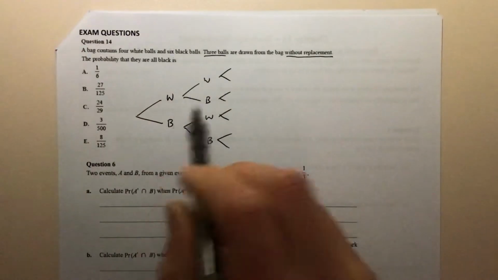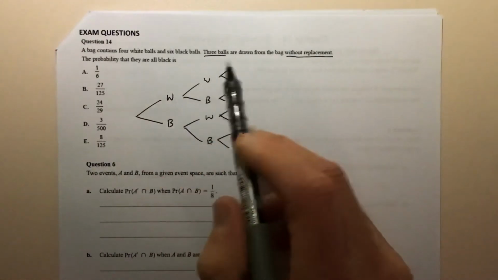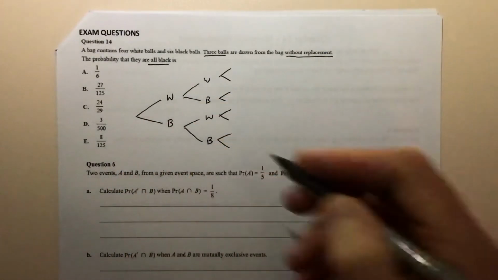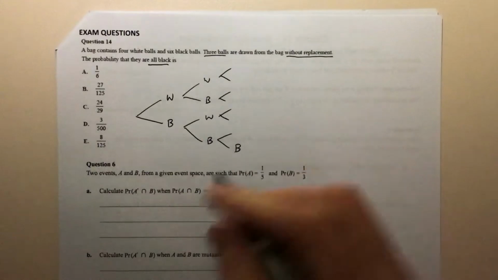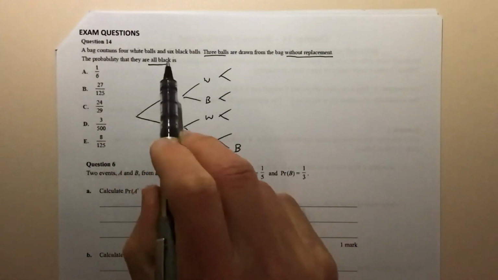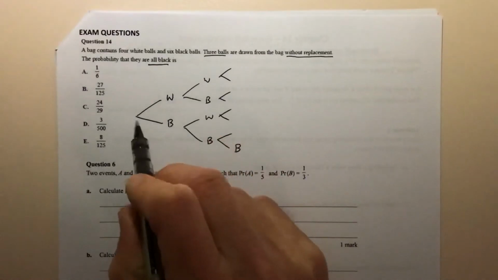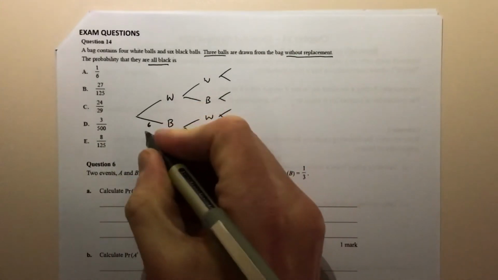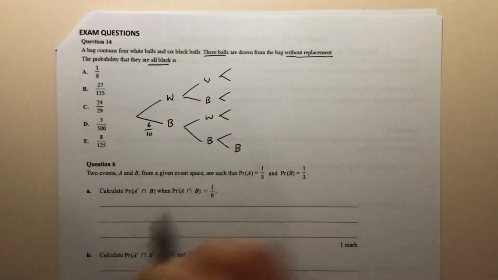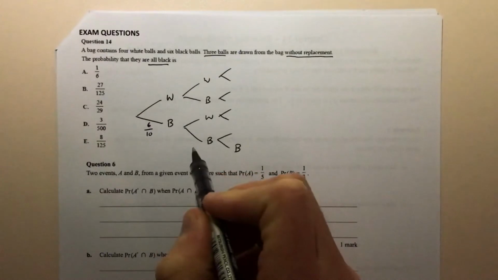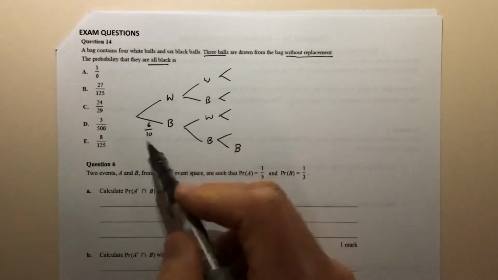Right, now the event that we're interested in is that the probability that they are all black. So we want black, then black, then black, right? So the part of the tree diagram we can focus on is this part here. Now, 4 white and 6 black means there's 10 in total. So when we choose that first one, we've got a 6 in 10 chance of choosing a black ball, right? But because this is happening without replacement, when we go to choose the next ball, instead of having 10 left in the bag, there's only 9.